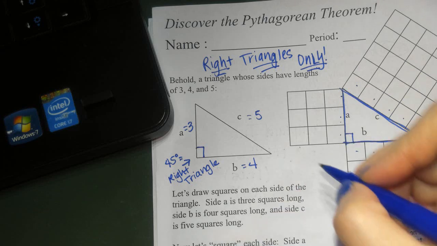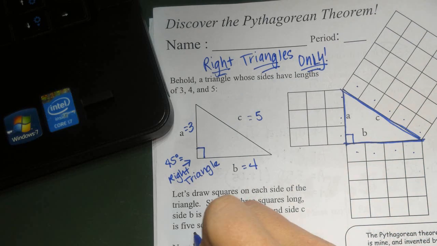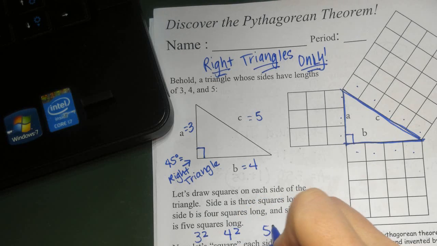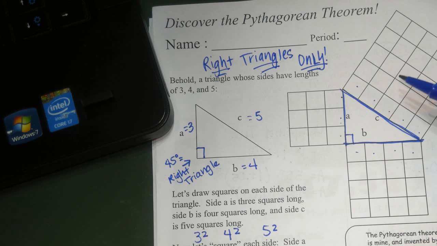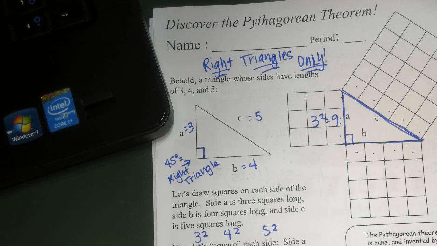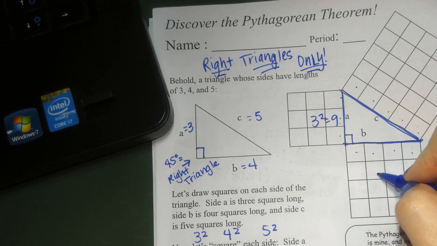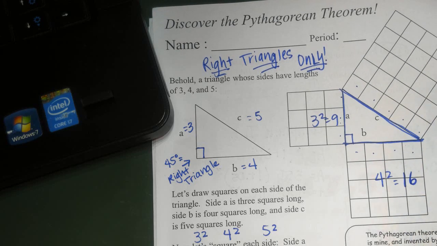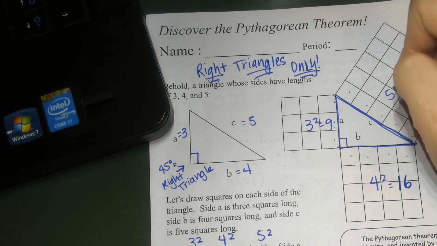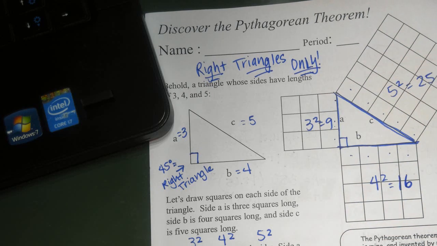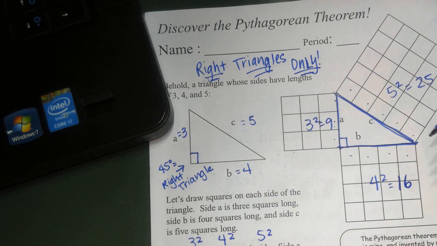So this is going to be 3 squared, 4 squared, and 5 squared, which is what you have up here. You have 3 squared here, that's 9. There are 9 squares here. We have 4 squared here, which is 16. There are 16 total squares here. And then up here we have 5 squared, which is 25. There are 25 total squares over here. So we just squared each side.